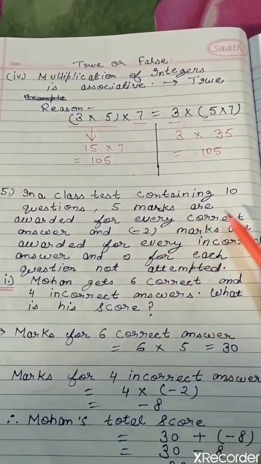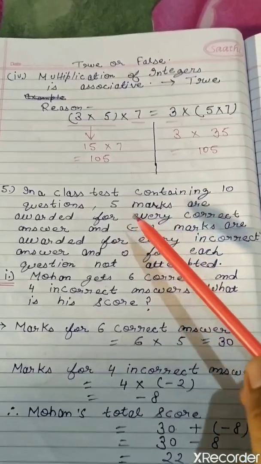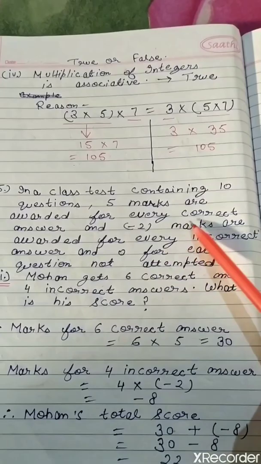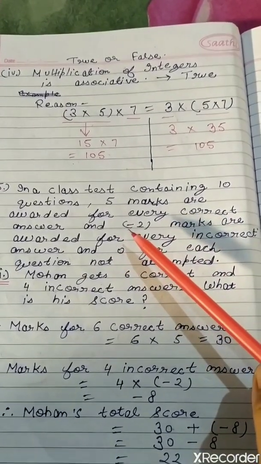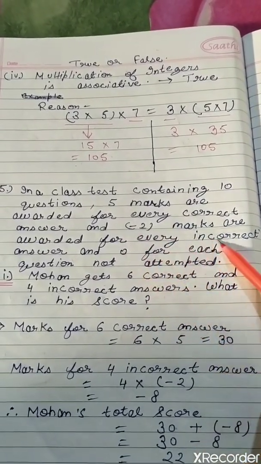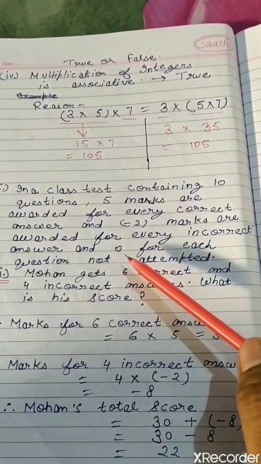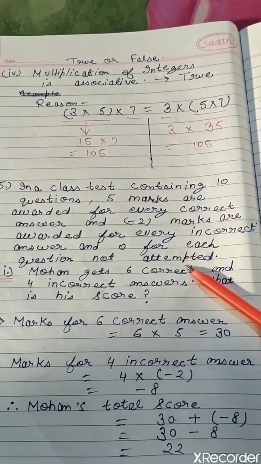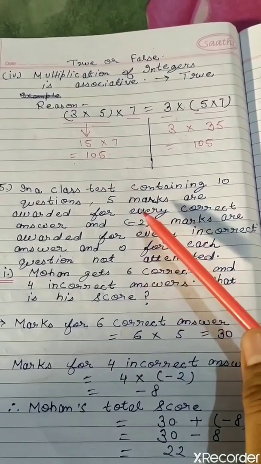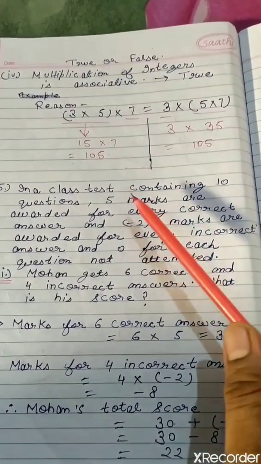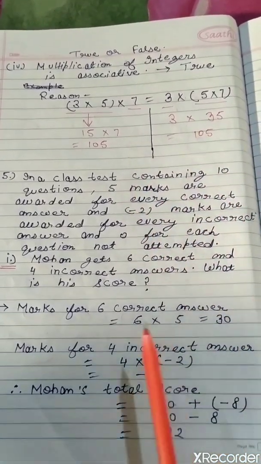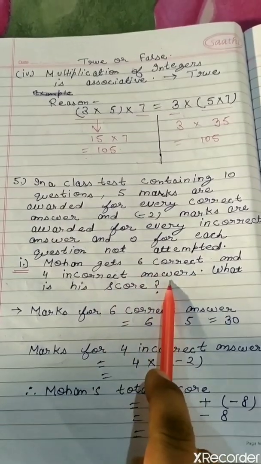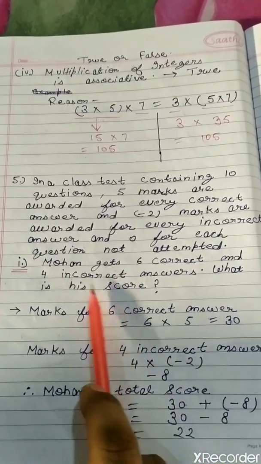Now in a class test containing 10 questions, it is a word problem. 5 marks are awarded for every correct answer, and minus 2 marks are awarded for every incorrect answer, and 0 for the questions not attempted, which you have not attempted. If it is an incorrect answer, then minus 2, correct then 5 marks. So Mohan got 6 correct and 4 incorrect answers. Find his total score. Question number 1.